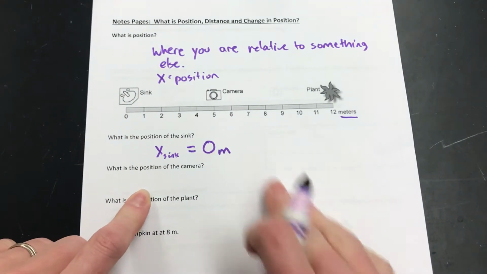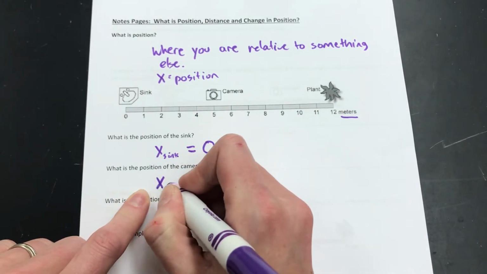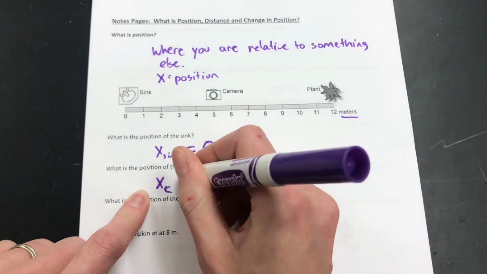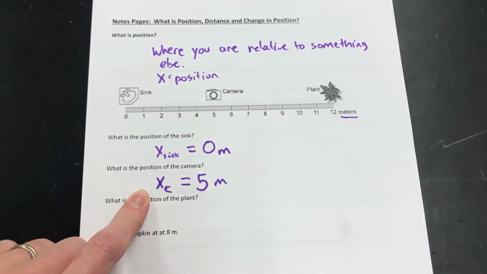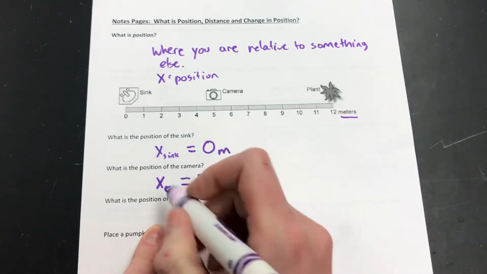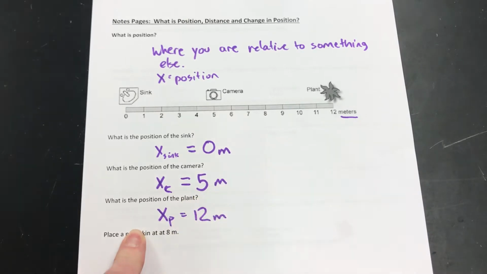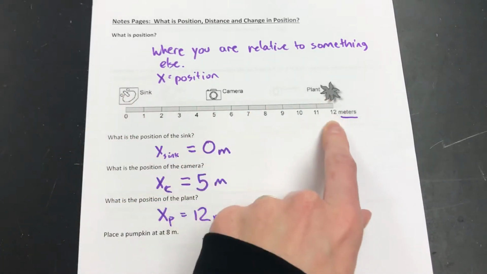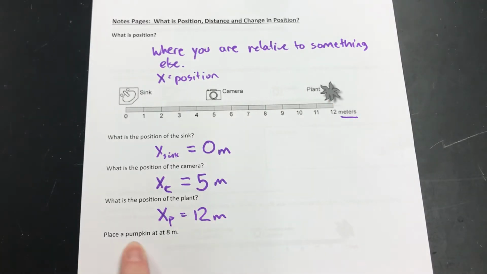Okay. The position of the camera is right there in the middle. So X for the camera. I'm just going to write a C for camera. It's at the 5, so I'm going to put 5 and also the meters. And the plant is way over here. Hopefully you can tell that the position of the plant is 12 meters. So when I find the position, I'm literally just looking where it is and telling where it is on the number line. Now here it says to place a pumpkin at the 8-meter mark.